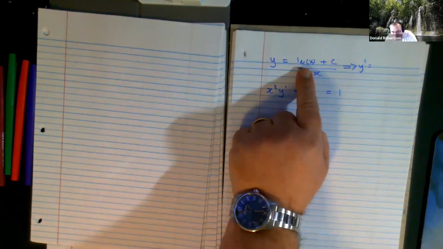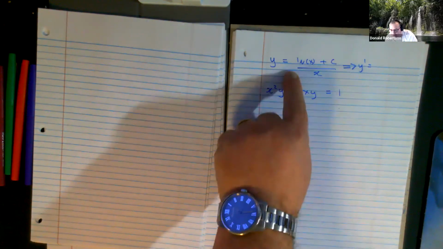What rule from Calc 1 do you use to differentiate a fraction like this? You might have forgotten its name, but do you know the technique? Quotient rule. That's the guy. So it's f dash g take away f g dashed over g squared.